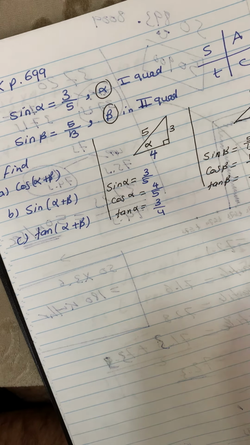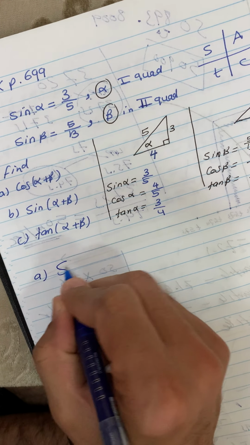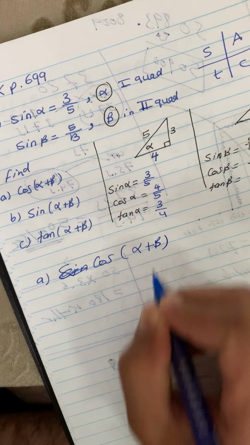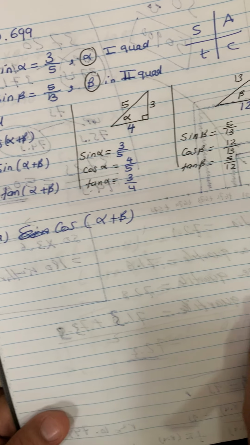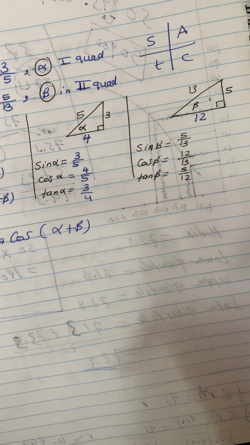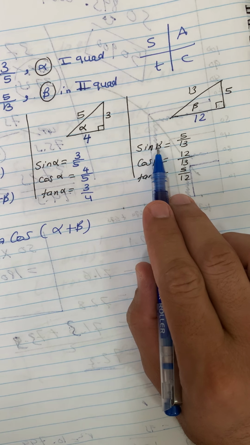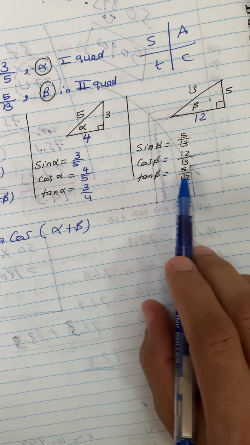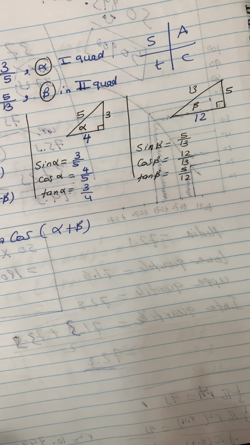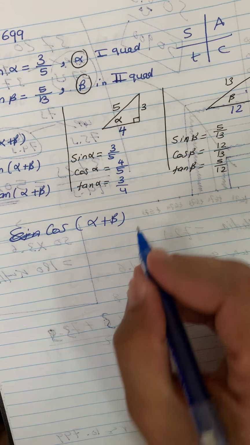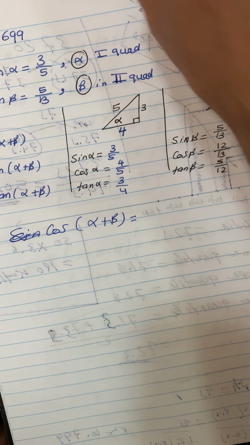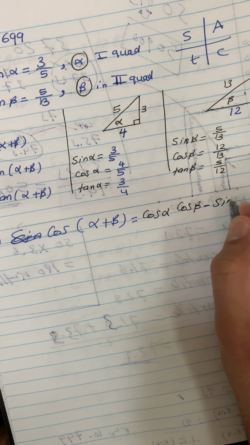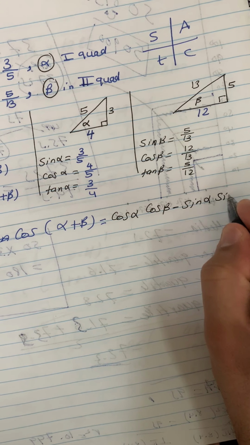Now I want to get cosine alpha plus beta. We have to memorize the formula for cosine sum. Cosine sum equals cosine alpha cosine beta minus sine alpha sine beta.